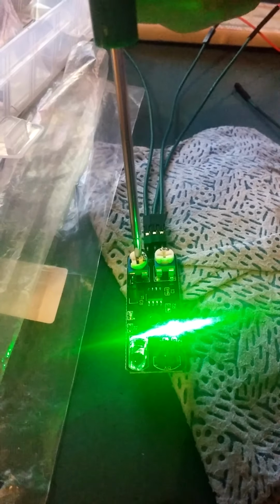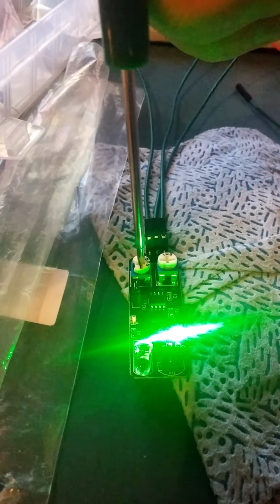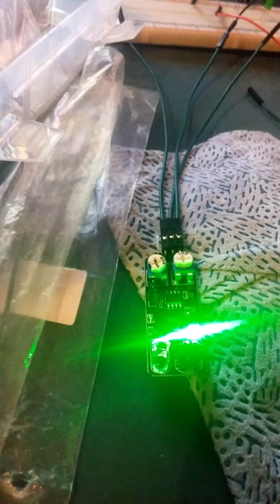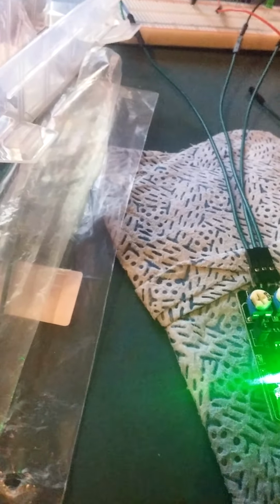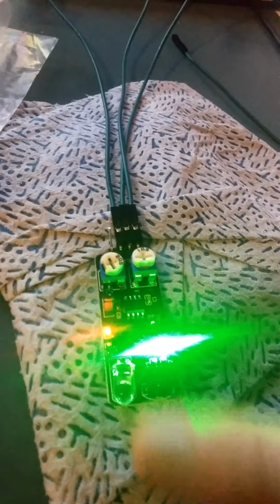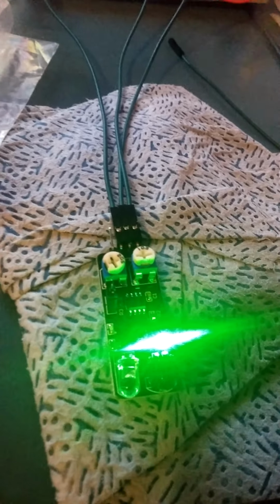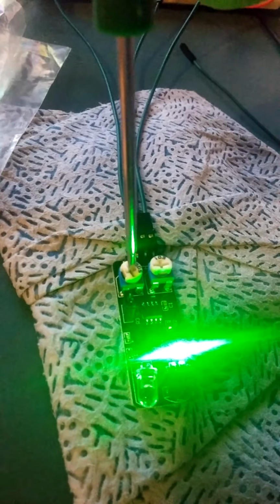So again, I adjust this down a little bit more. Really doesn't like it. Yeah, it doesn't like it because there's stuff around it there too. So you can see that it only works on a contact kind of thing. So you have to adjust this.